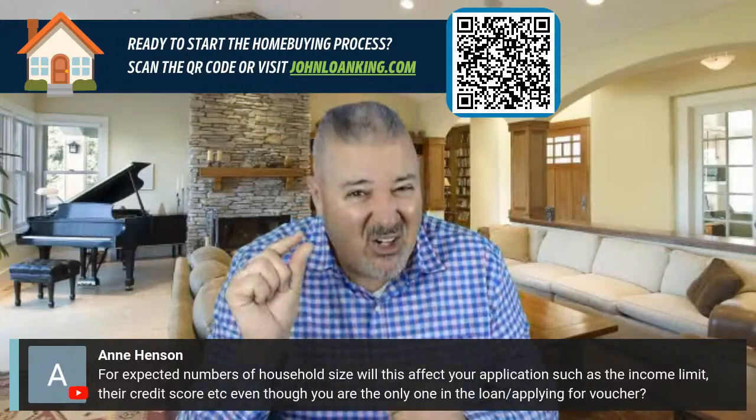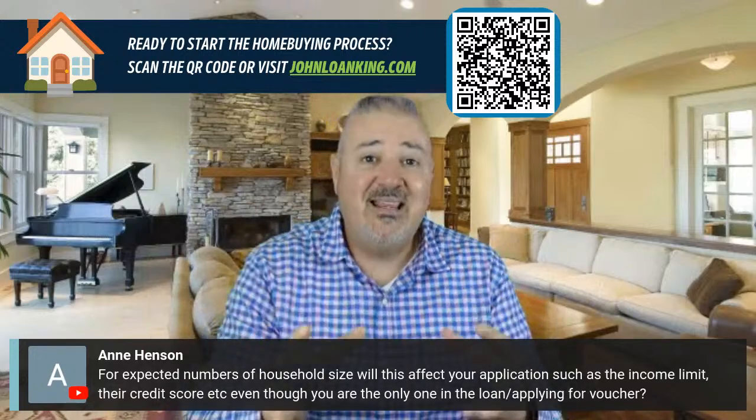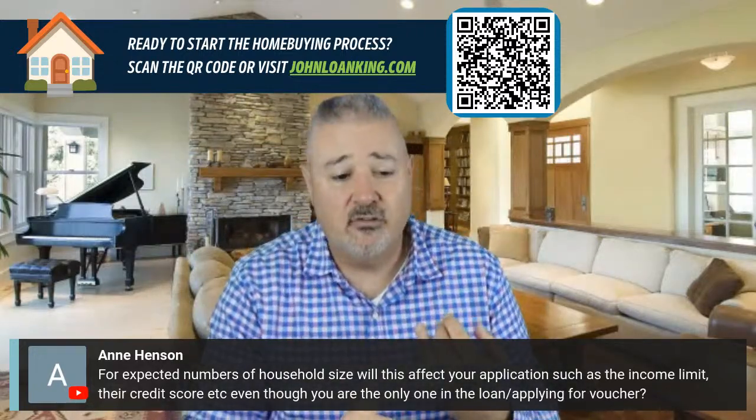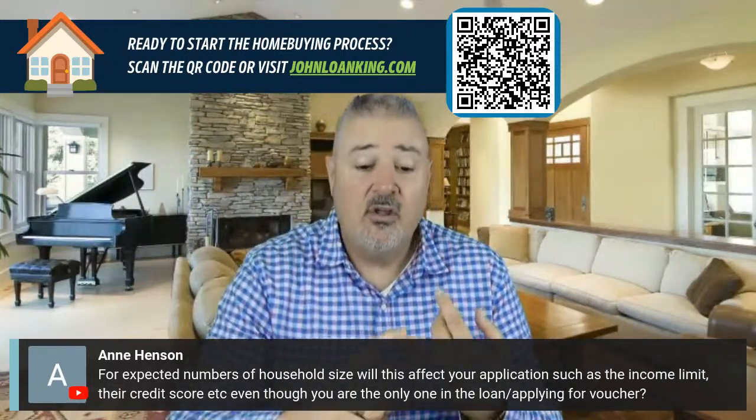It makes me a little nervous in the back of my mind, but the rules are the rules, and there is nothing about credit score. I don't care about anybody else's credit score. I don't care about anybody else's income. All that matters is who is on the loan application and that person's credit and that person's income.